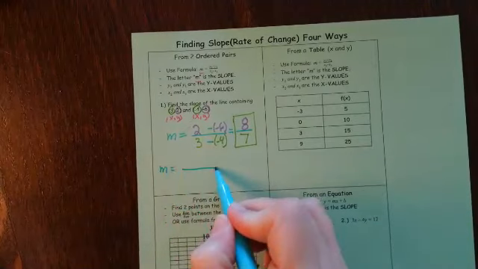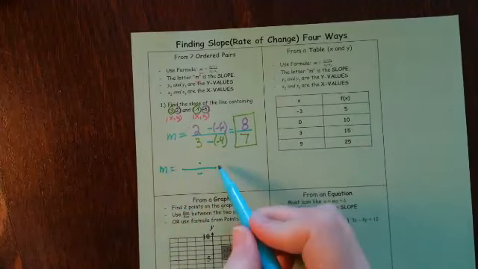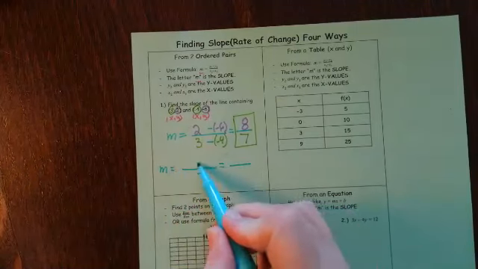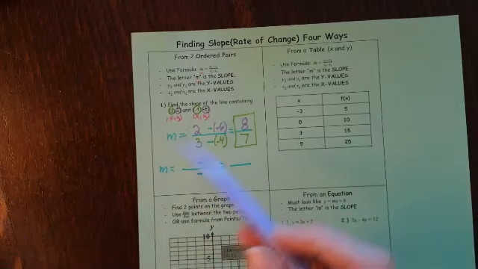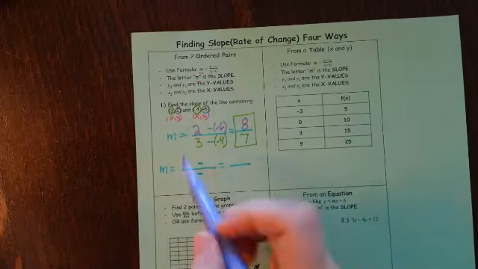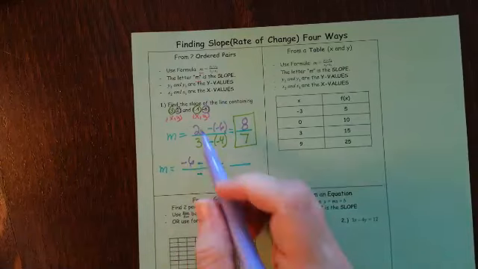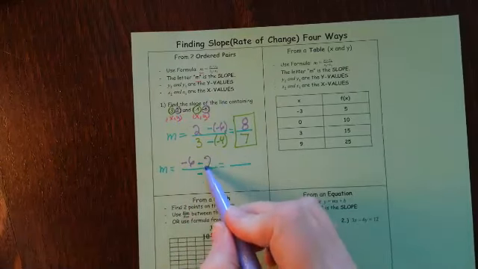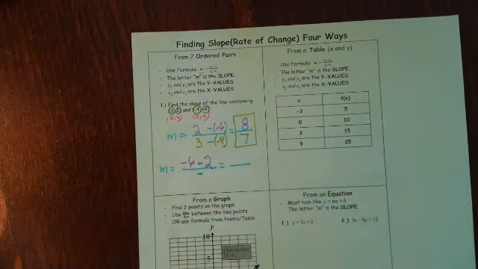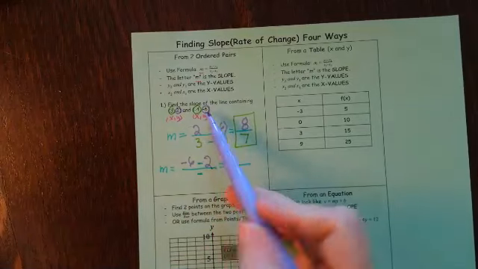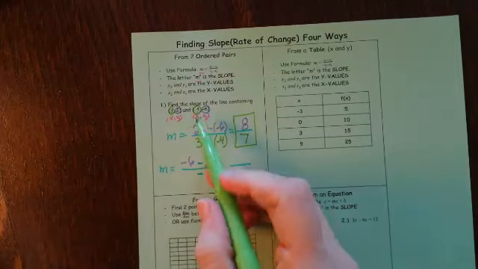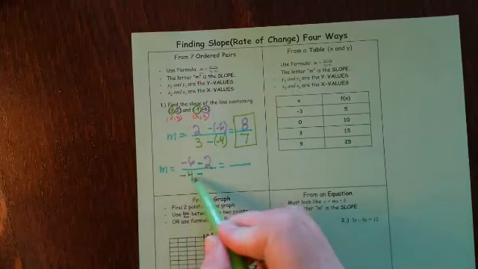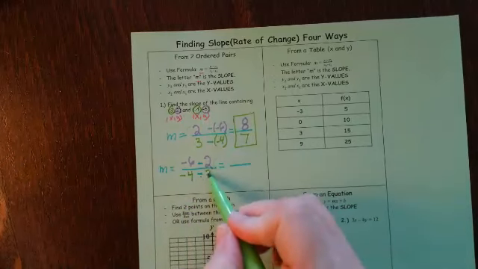Now, let's say just for fun, let's do it the other way around. So remember, these subtraction symbols are part of the formula, so they need to stay there. So I'm going to subtract my y values, but I'm going to start with the second y value this time. I'm going to say -6, the y value, subtract this y value 2. And in the denominator, I'm going to say the second x value subtract the first x value.